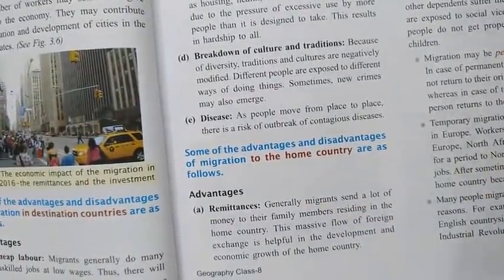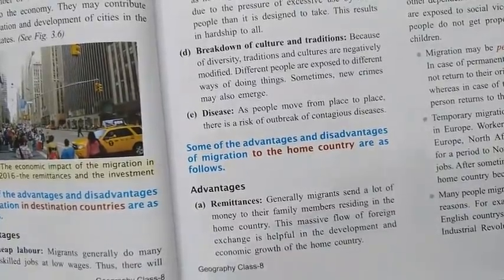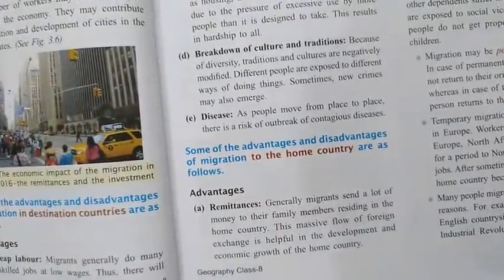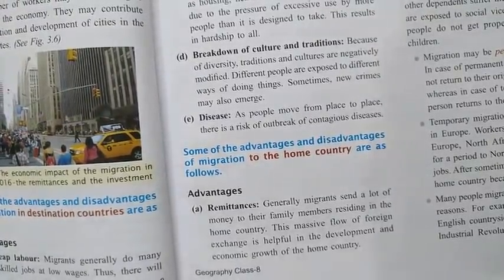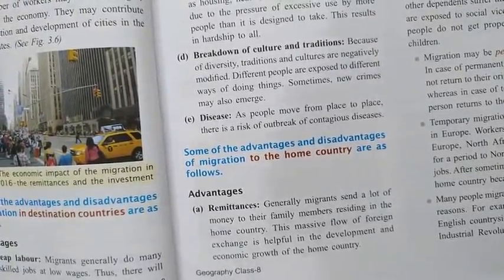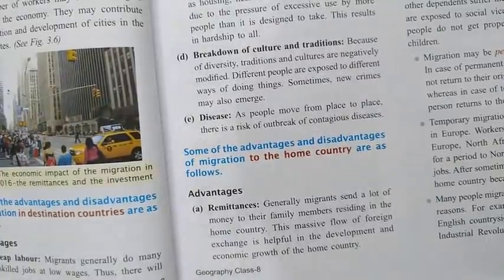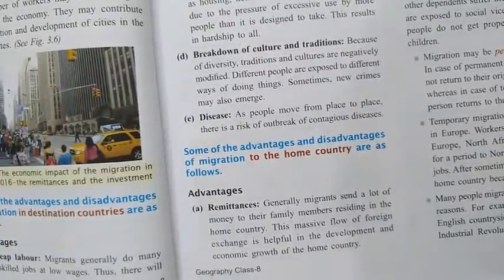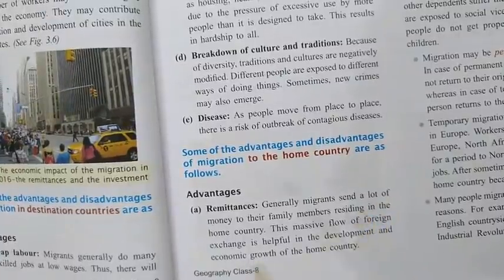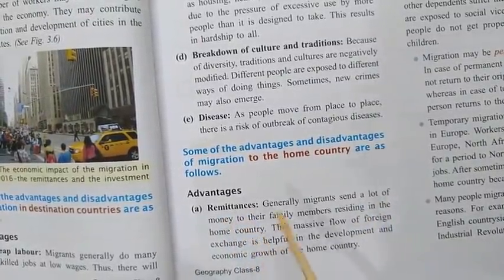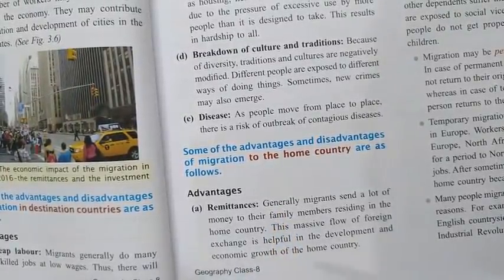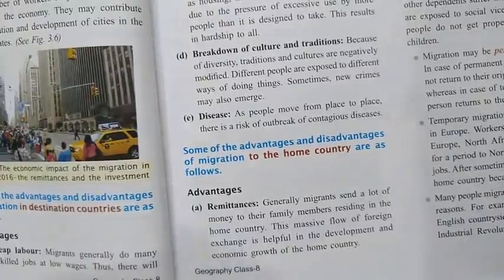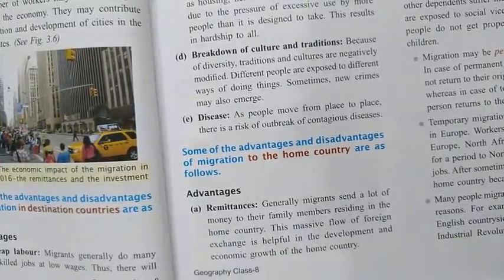Suppose a person from some family migrates to a very developed country like the United States of America, UK or maybe France, and gets a very good job and a very good salary. The first advantage is remittances. Remittances means they send back a large sum of money to their families, so they support their family members.